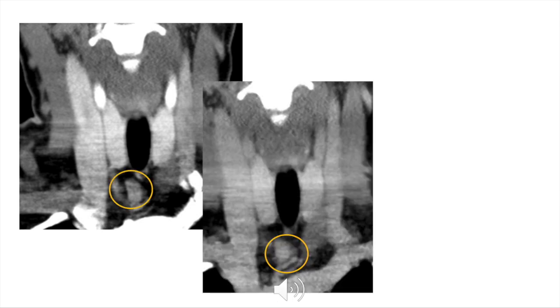So again, these are our coronal images. The far left one is the arterial enhancement, and I've circled the lesion in question. So again, an extrathyroidal mass inferior to the thyroid lobe. It's not really a classic position, but it does enhance a lot on the arterial images. Then it washes out somewhat more than the thyroid does in the venous phase, which I've also circled here.